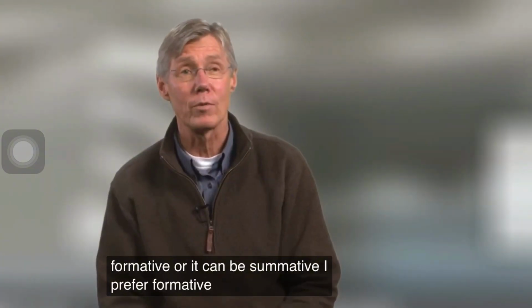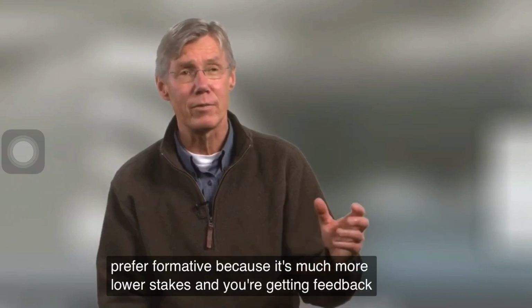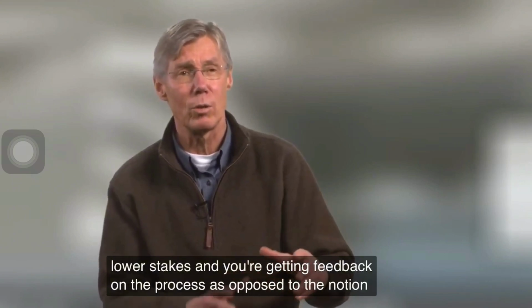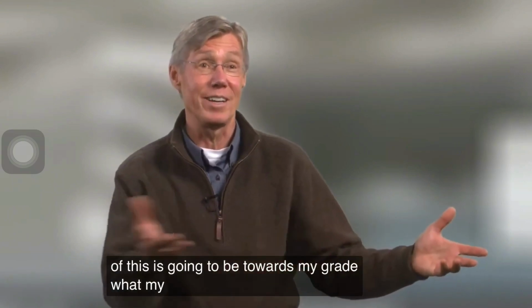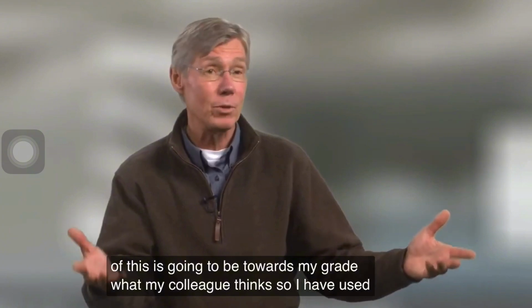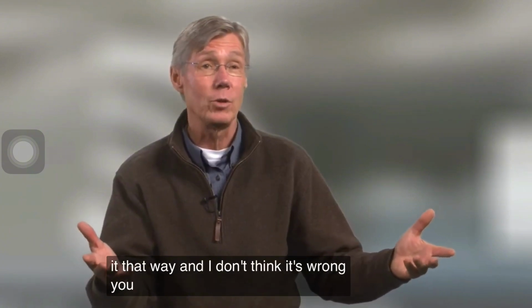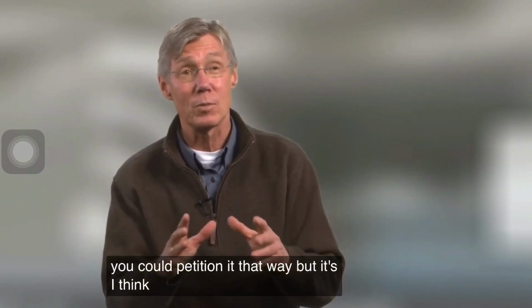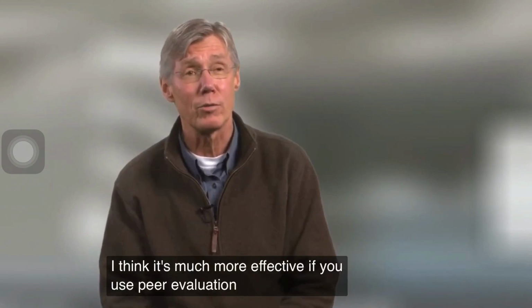I prefer formative because it's much more lower stakes, and you're getting feedback on the process as opposed to the notion of this is going to be towards my grade, what my colleague thinks. So I have used it that way, and I don't think it's wrong. You could partition it that way, but I think it's much more effective if you use peer evaluation formatively.